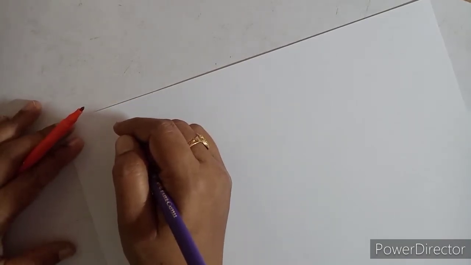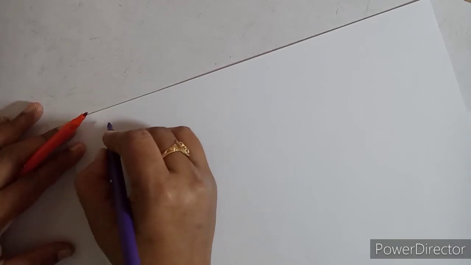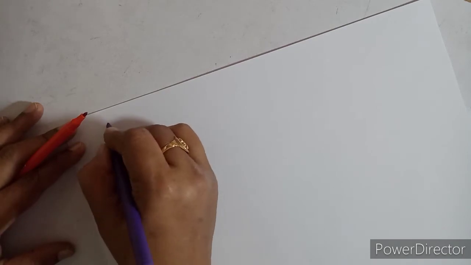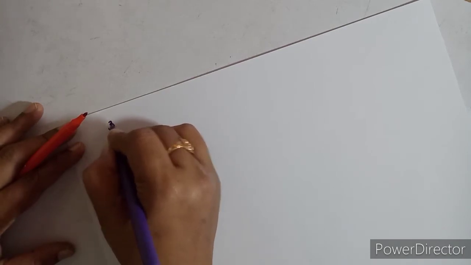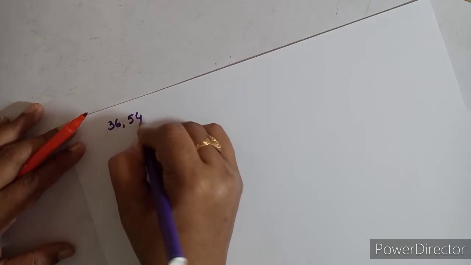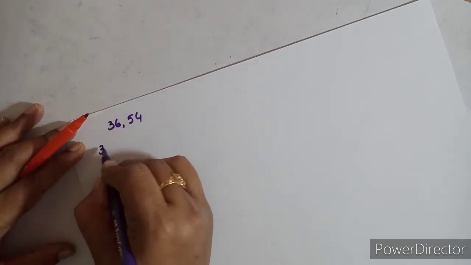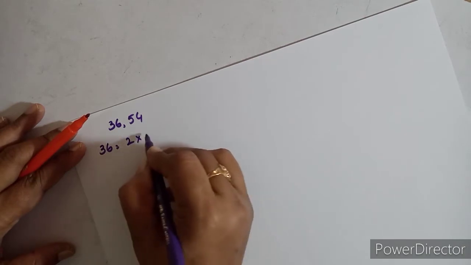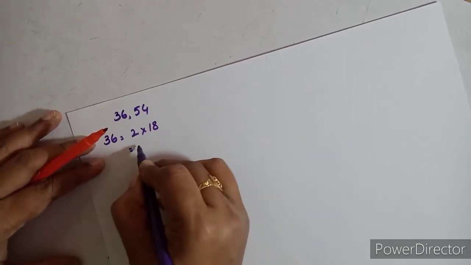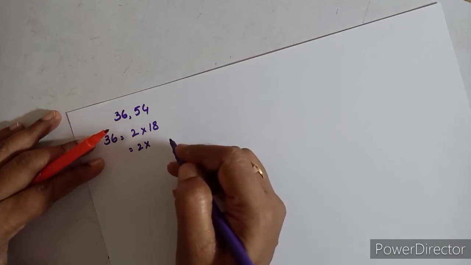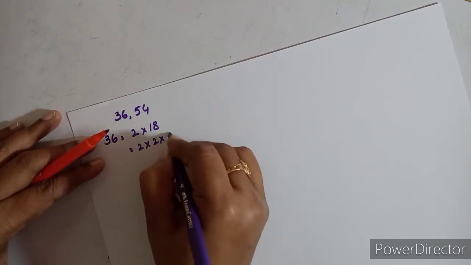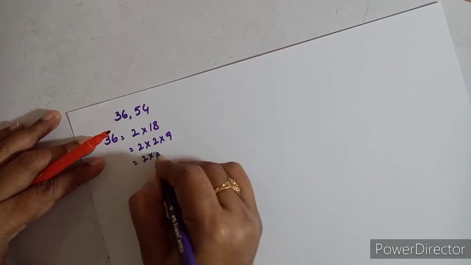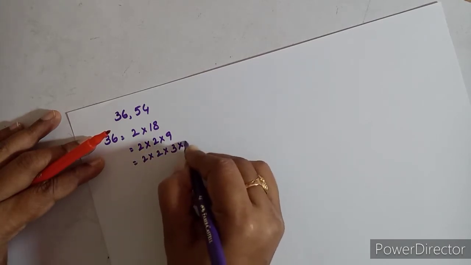Now let us try with some HCF problems. Let us find the HCF by using the short division method as well as the prime factorization method. Now I want to know the HCF of 36 and 54. Let us try with 36 and 54. So 36 can be written as 2 into 18. And as 18 is not a prime number, it can be written as 2 into 9. And here 9 is not a prime number, it can be written as 3 into 3.